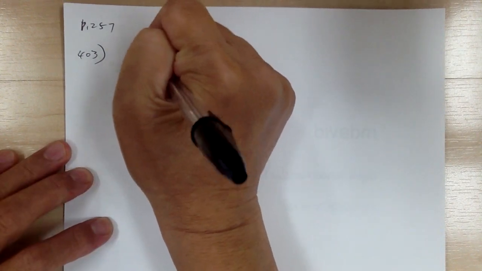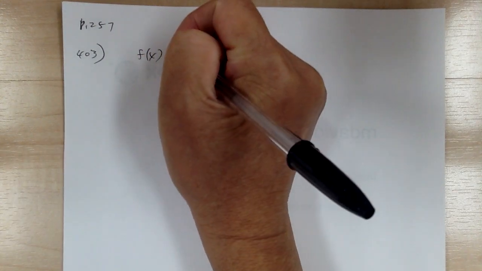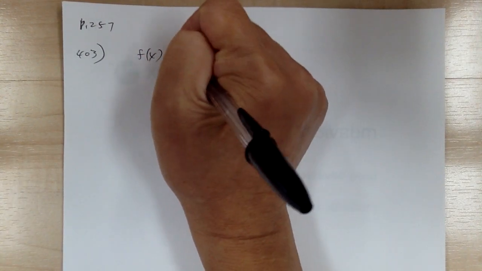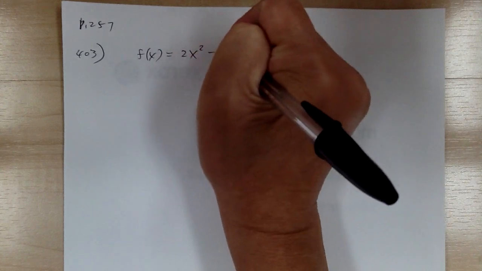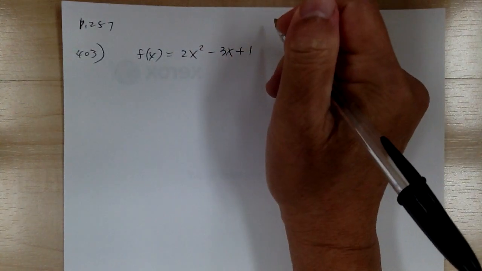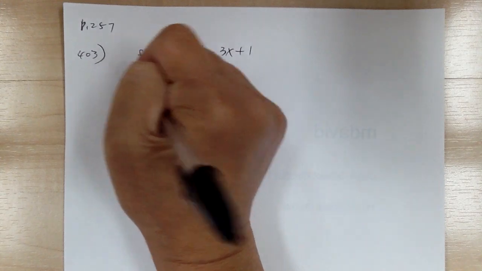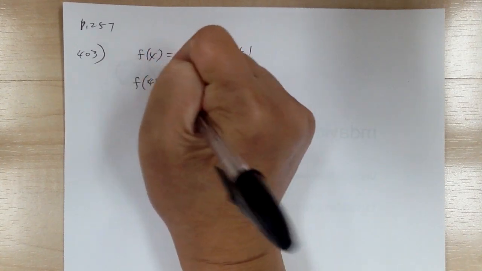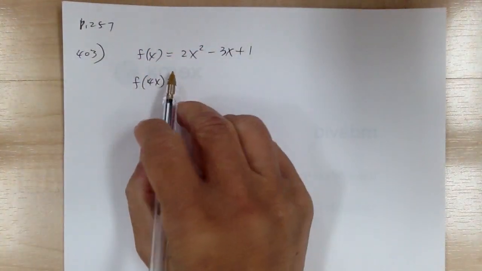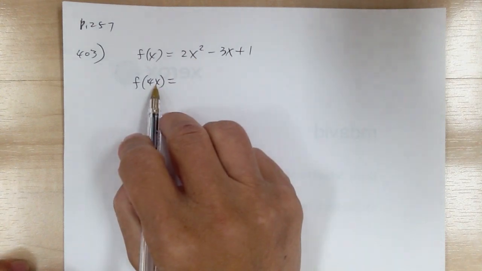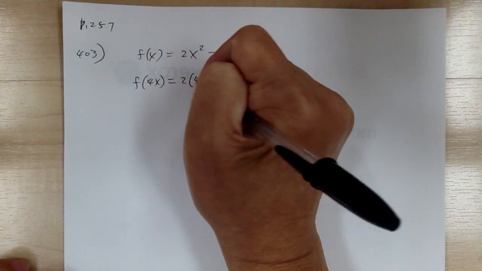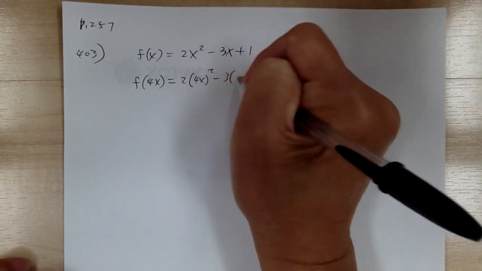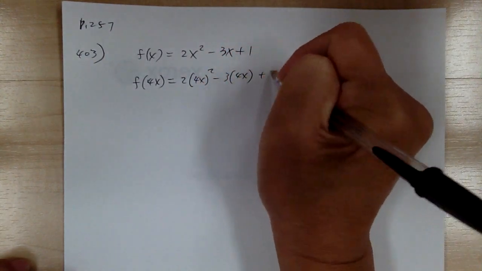Okay, so you have f of x equal to 2x squared minus 3x plus 1, and you're looking for f of 4x. So again, whenever you see the x, you replace it with 4x. So this becomes 2 times 4x squared minus 3 times 4x plus 1.